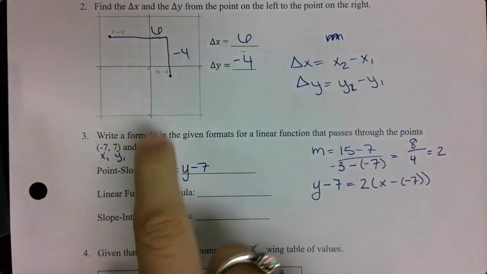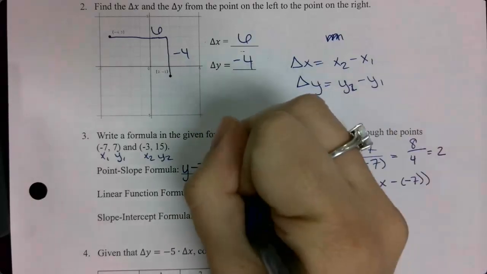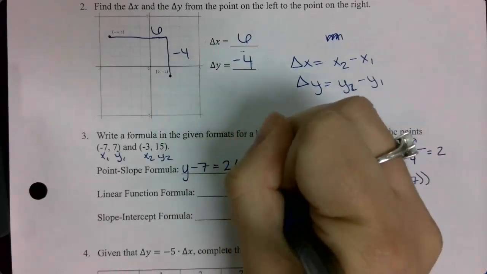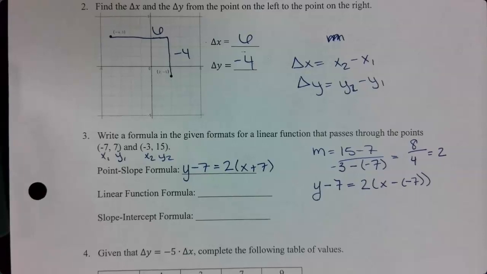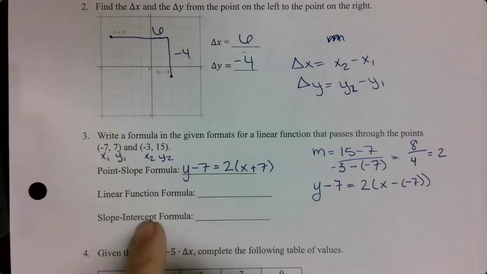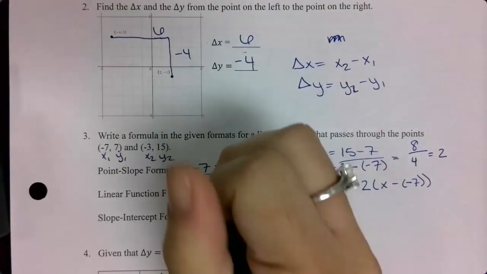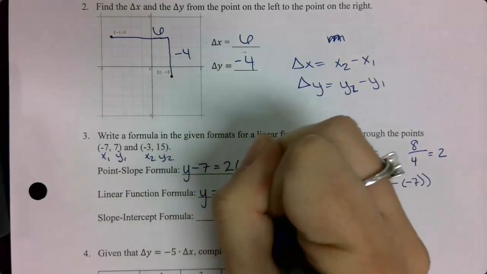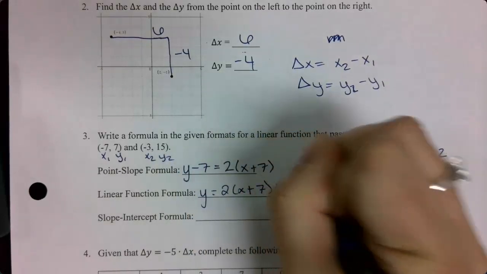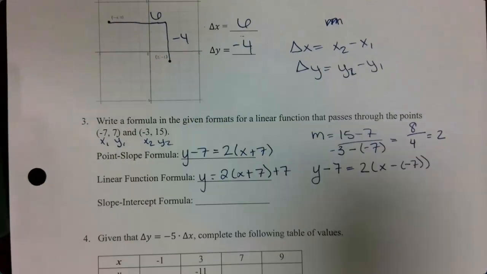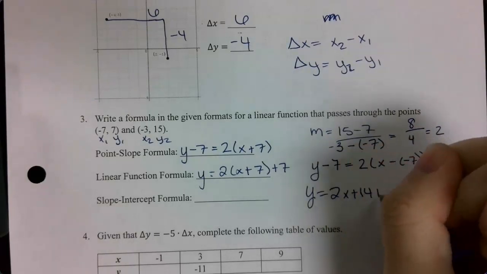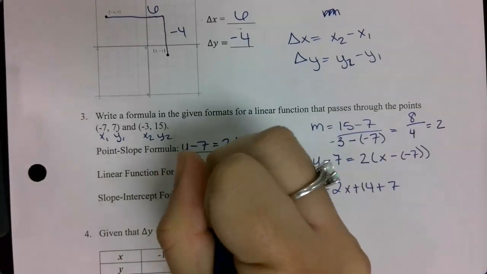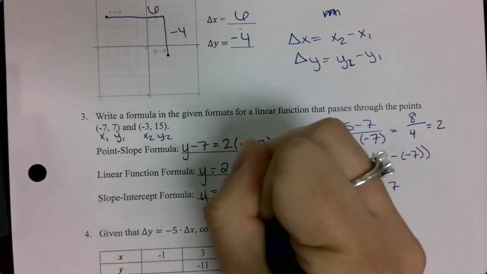On this one, I could have used the second point as well. That one, I would have y minus 15 equals 2 times x plus 3. So, same format, just different numbers. The linear function formula is just adding that 7 over to the other side. And the slope-intercept formula is simplifying. So, I'm going to distribute. That's going to be 2x plus 14 plus 7. Combining the 14 and the 7 gives me 21.